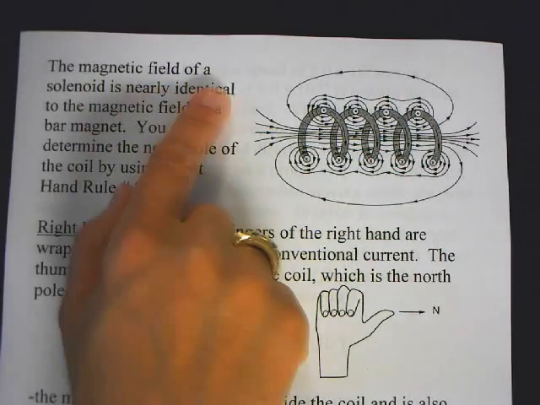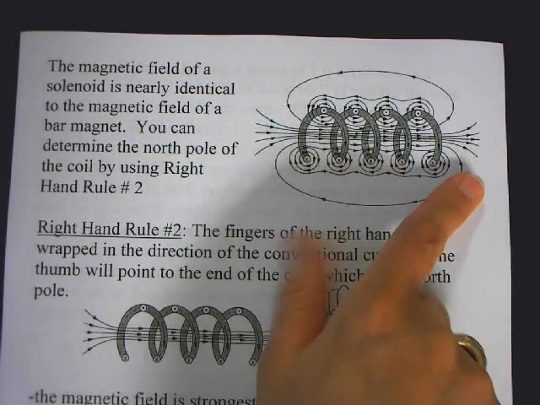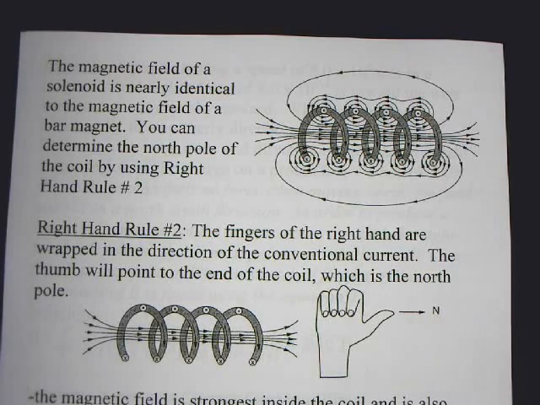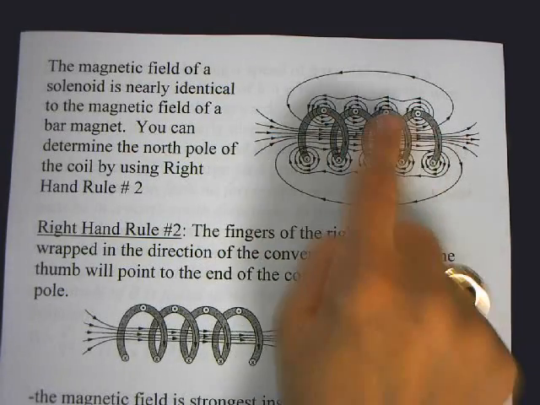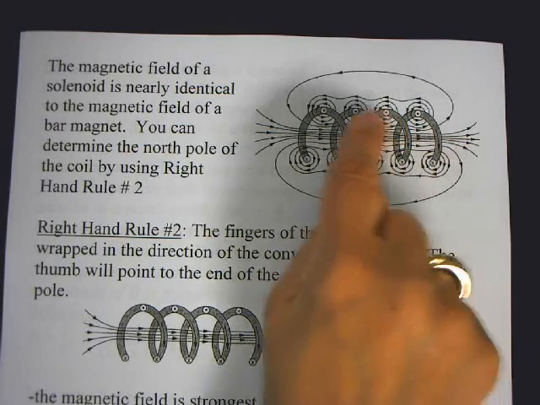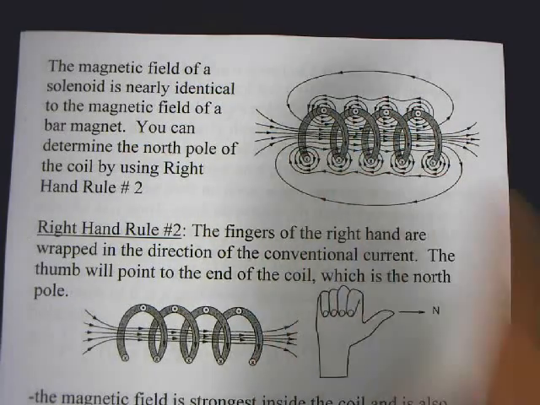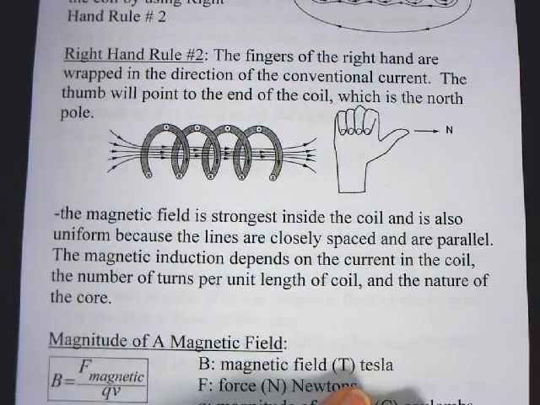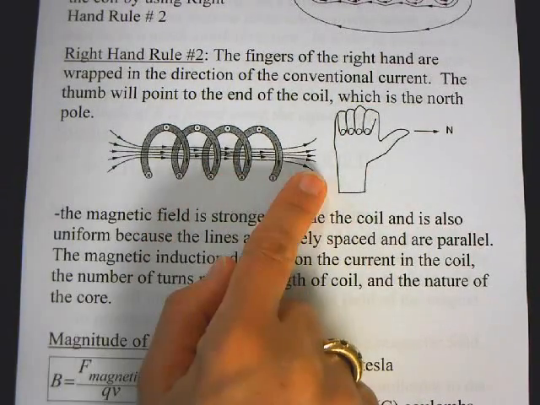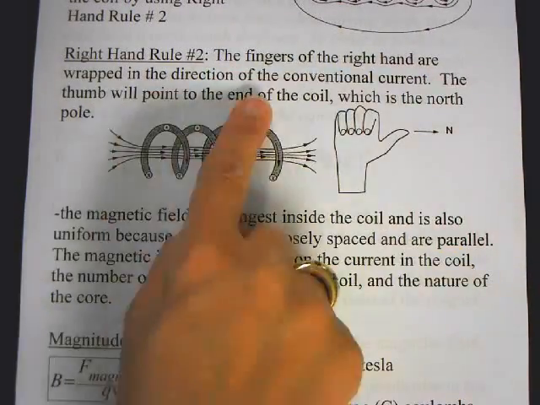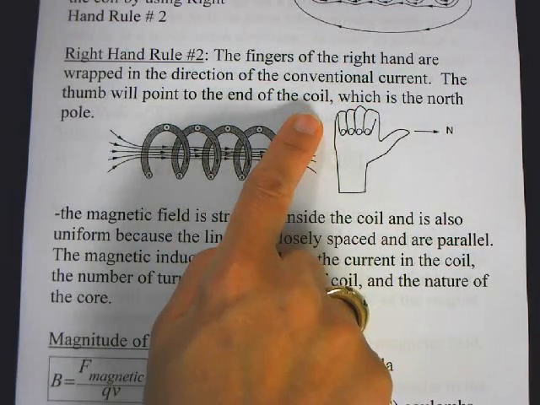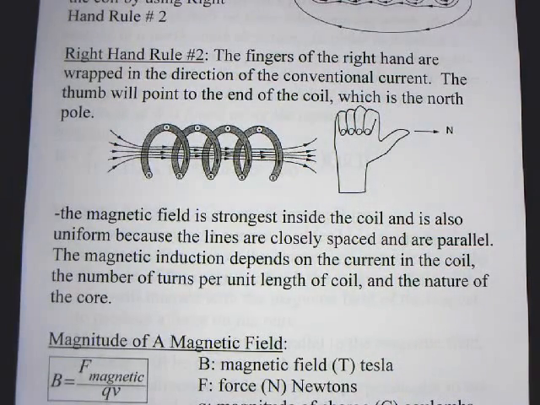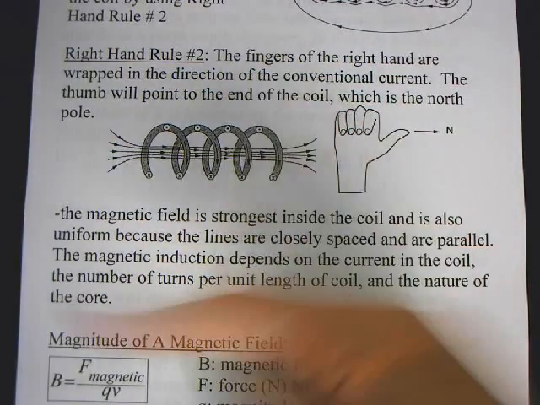So the magnetic field around a solenoid, see how it's lots of loops? You've probably noticed I have a giant one in the back to demonstrate. It looks like a magnet, but then we have the fields around the individual small loops, like this. So if we were looking at that again, for right-hand rule number 2, the fingers of the right hand are wrapped around in the direction of the current, and the thumb will point in the direction in which it's moving, so we know which way the field is acting.